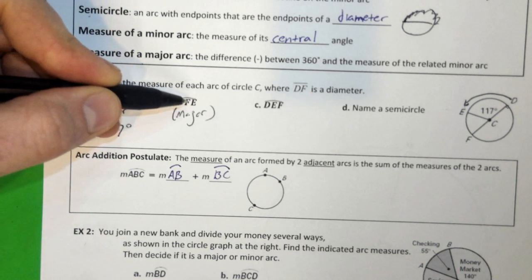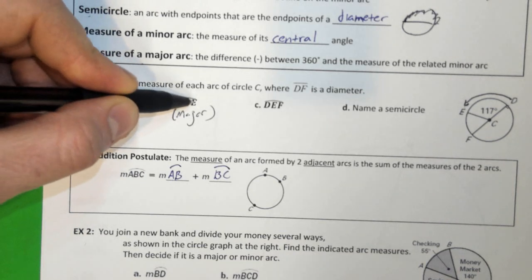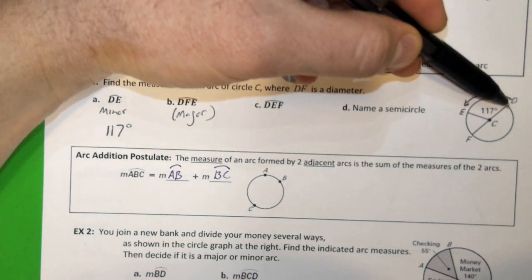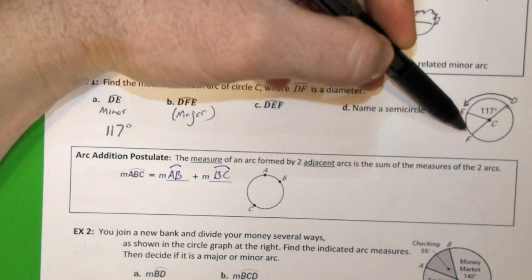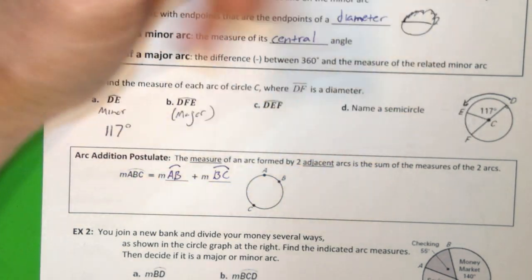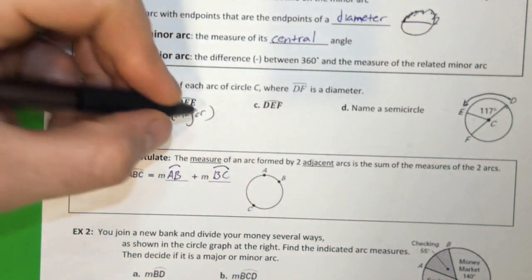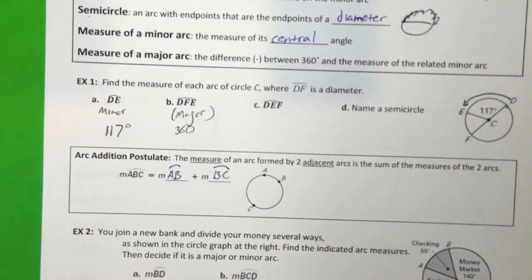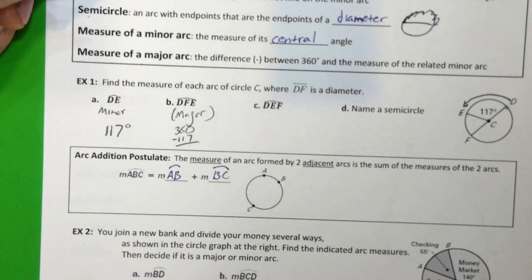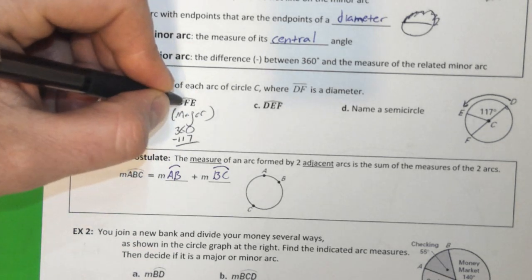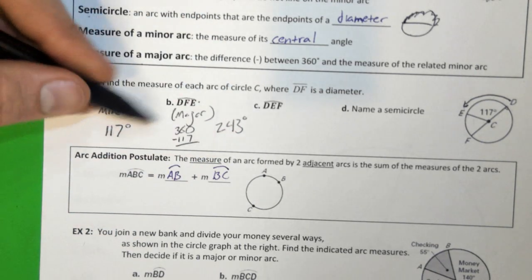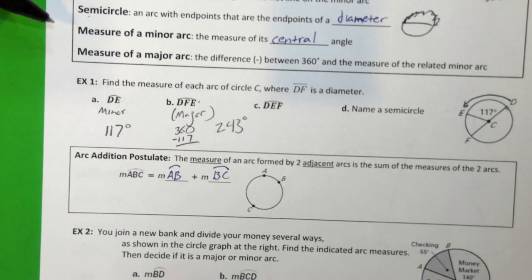Now let's take a look at the second one, DFE. Because there is this letter F in the middle, that means as you're traveling from D to E, you need to make sure you pass by point F. So we can't go in the same direction we went last time. We need to go down through point F and then to point E. Now that isn't very clearly labeled on our picture right here, but we can get it easily. That is going to be 360, which would be an entire trip around the circle, minus the minor arc, which is 117 that we already saw. The answer for the measure of the arc DFE is going to be 243 degrees. I want you to notice that both of my answers have degree signs on them. They all need to have degree signs on them.